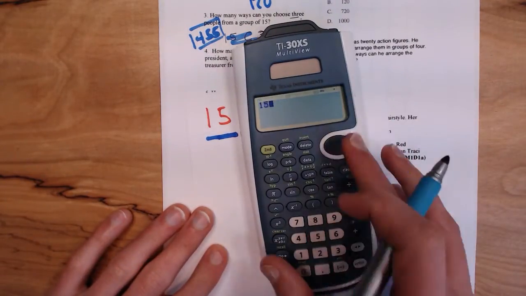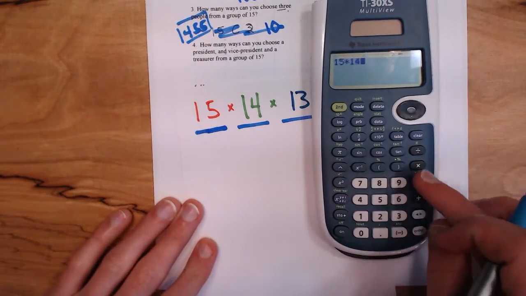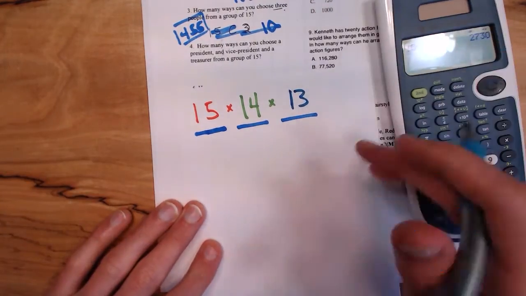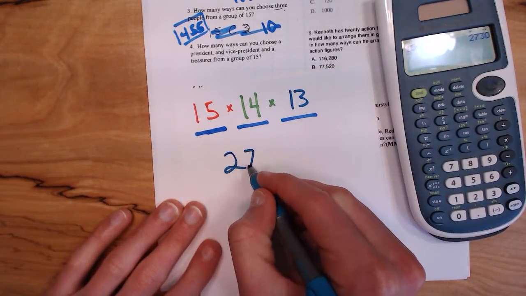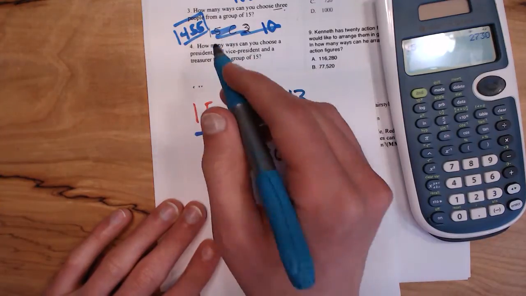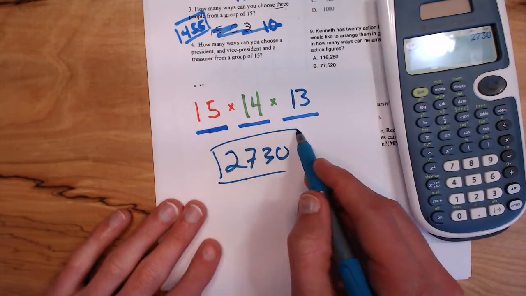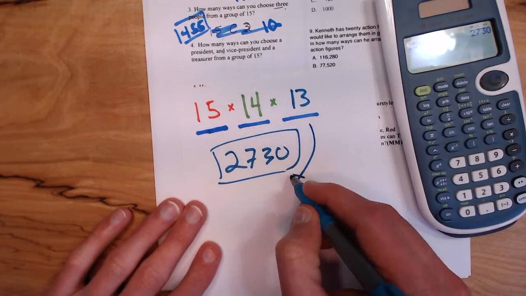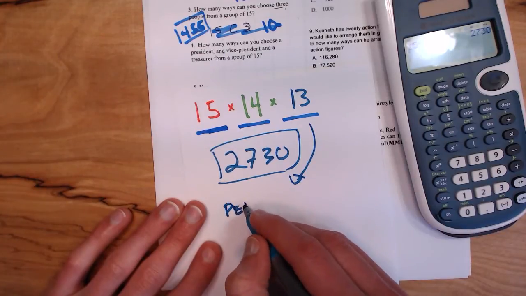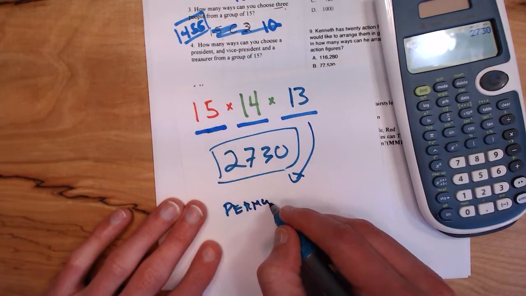15 times 14 times 13 is 2,730, so a big number. Notice it's a lot bigger than number 3, even though the problems are really similar. And this is also called a permutation. Number 3 was a combination, and this is a permutation.